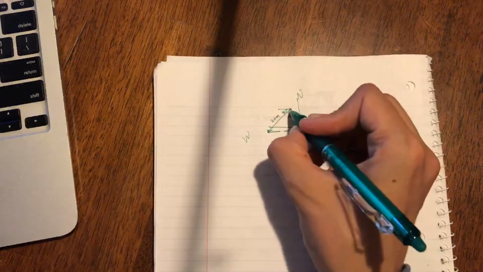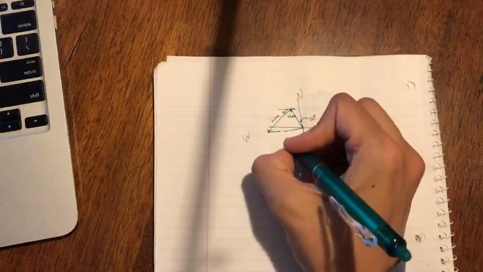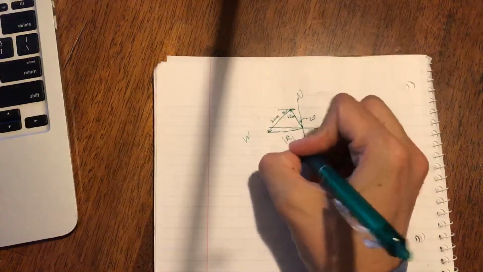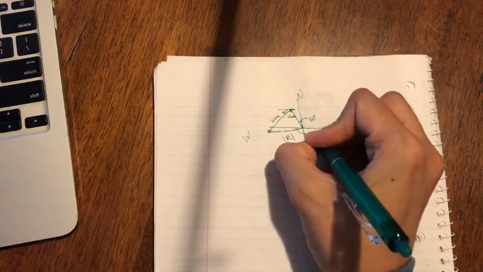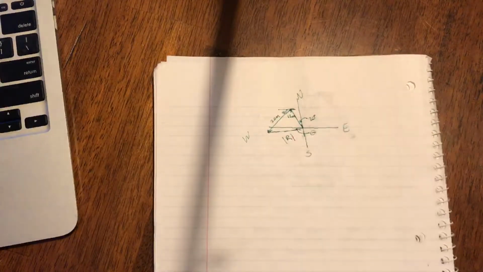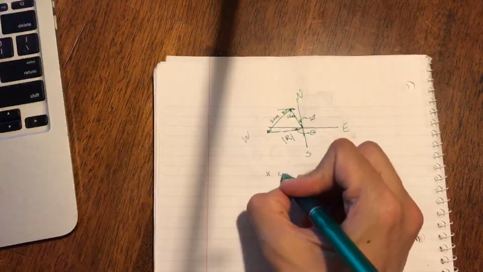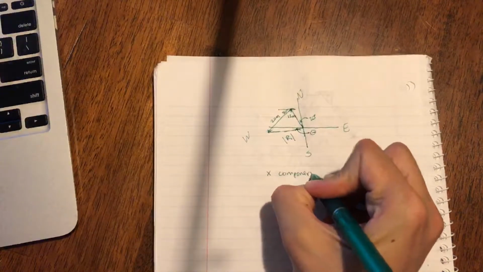So we want to find the resultant vector. We want to find the length of that, and then we want to find what its position is. So we want to find our angle theta. Okay, so we can start this by figuring out the x components of each vector.